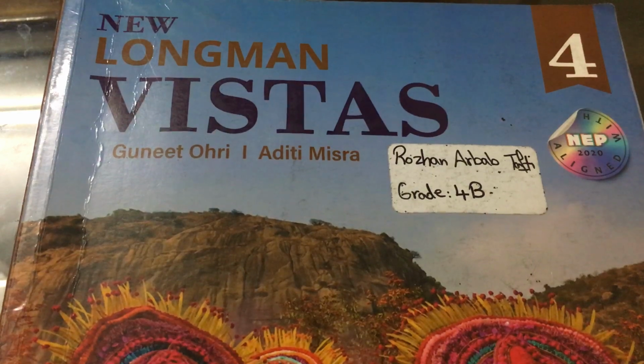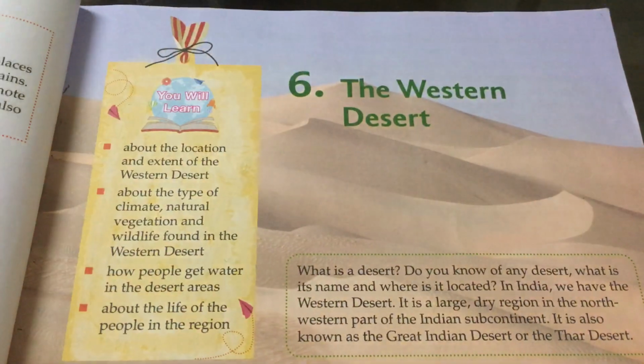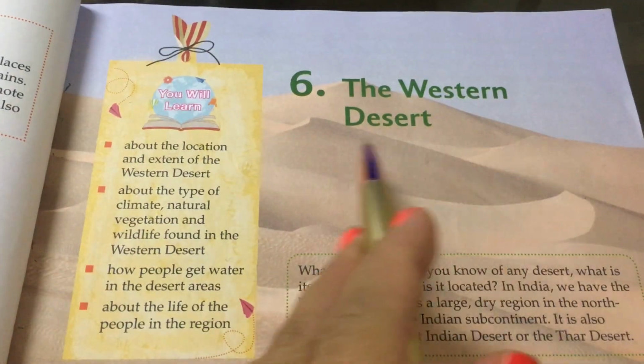Today we are starting with your Longman SST coursebook, Class 4, Chapter 6. And the name of the chapter is The Western Desert.